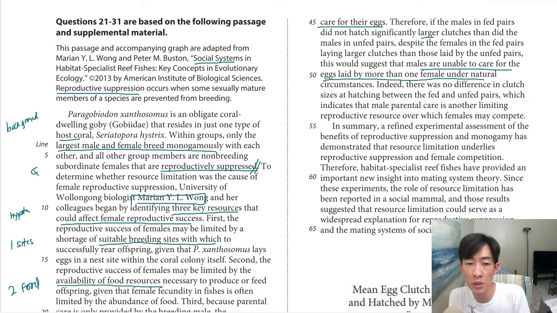So basically, if you were to think about this visually, right, you've got this one pair where they were fed a lot, and we already know that the females laid more eggs, right? So this is like more eggs. Then you've got another pair where the females did not lay a lot of eggs. So what they're saying is by the time these guys hatch, if you've had more hatching in the pair that laid a lot of eggs versus the pair that didn't lay a lot of eggs, that would show that the male actually was able to care for it. But if the number was the same, that would suggest that the male was limited and unable to care for the eggs laid by more than one female under natural circumstances.